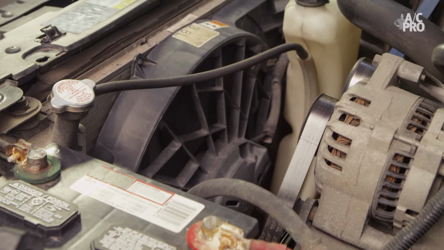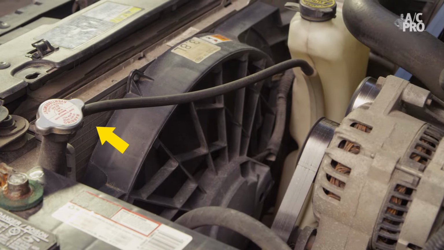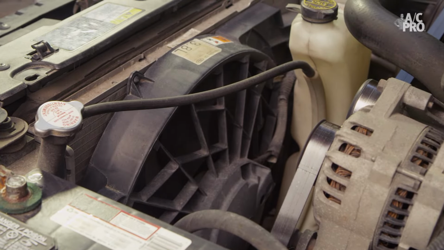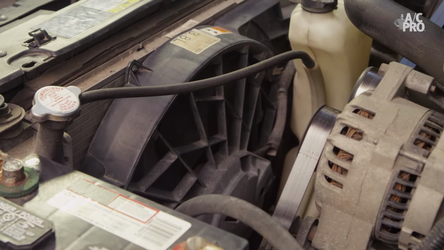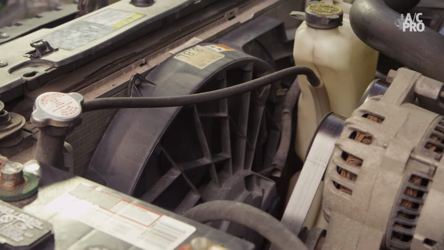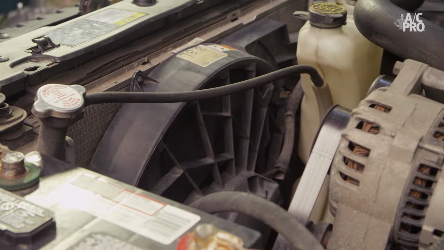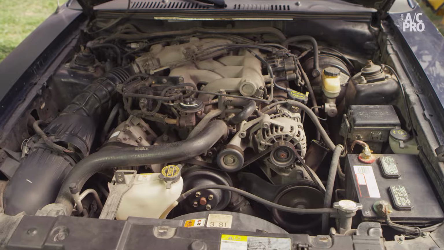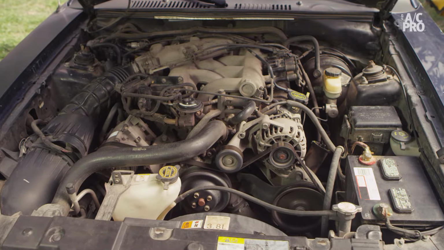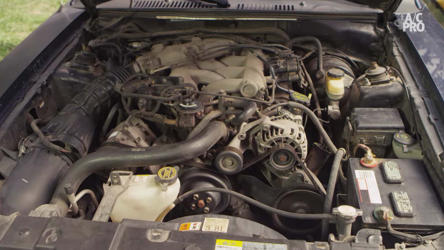The water pump cools the engine by circulating coolant from the radiator. The radiator itself is cooled by this fan, which pulls in air through the grill. It also pulls air through the AC condenser, which is attached to the front of the radiator. It looks like the radiator and works a lot like the radiator to help cool the air conditioning system.